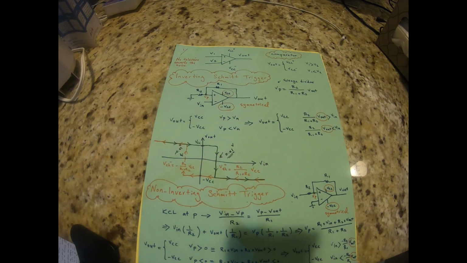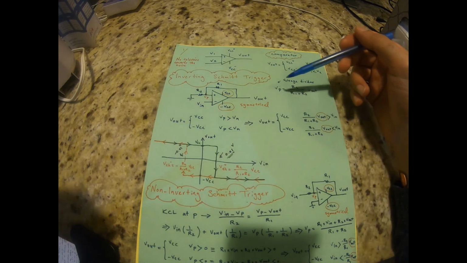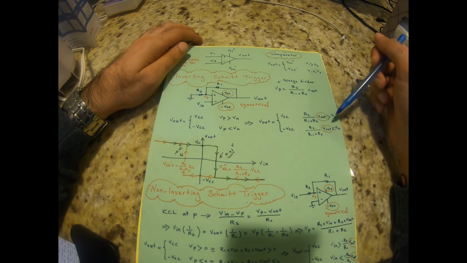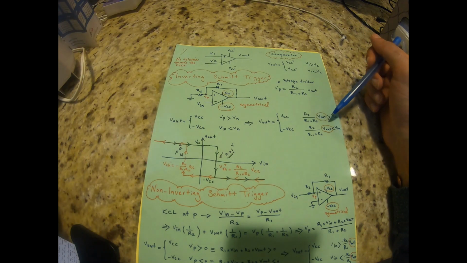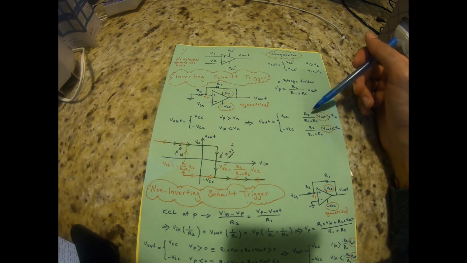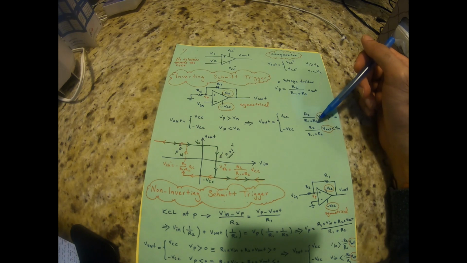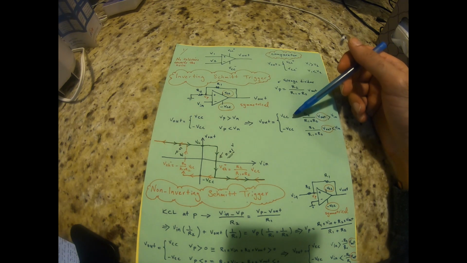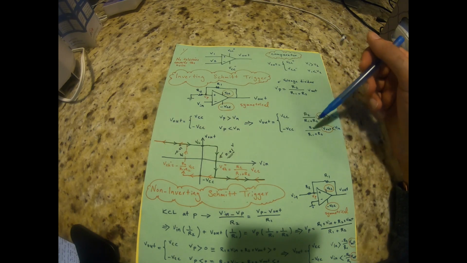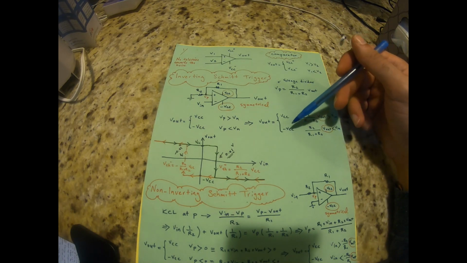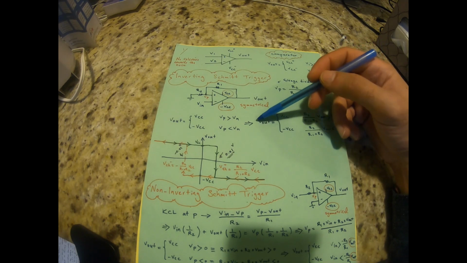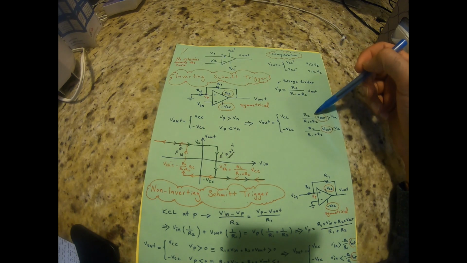I'm just replacing VP with the voltage divider equation. So as you can see, if R2 divided by R1 plus R2 times V out is bigger than the input voltage, output is going to be VCC, and otherwise output is going to become negative VCC. And you see that the output actually depends on the previous value of the output.